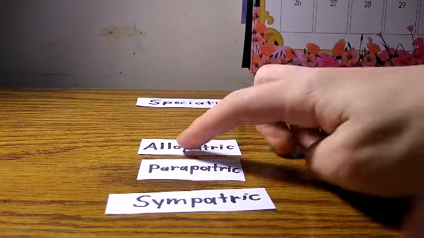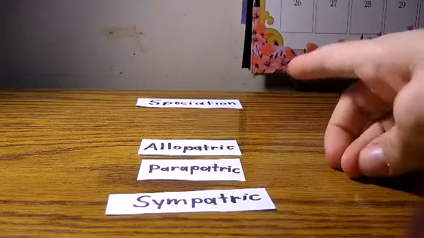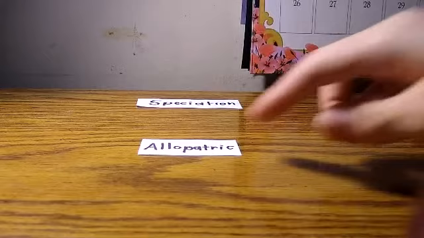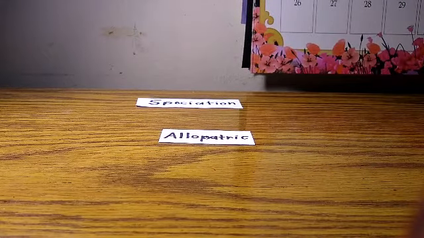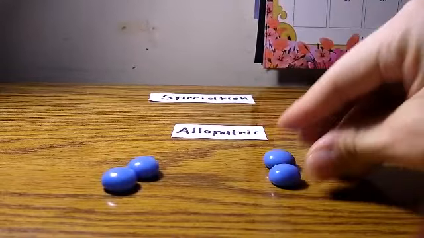So the prefixes for them can give you a suggestion to what they actually are in terms of speciation. But now we're going to go through them, starting with allopatric. So this one is probably the simplest one in terms of understanding it. It is the exact one that I just went over when explaining what speciation is.